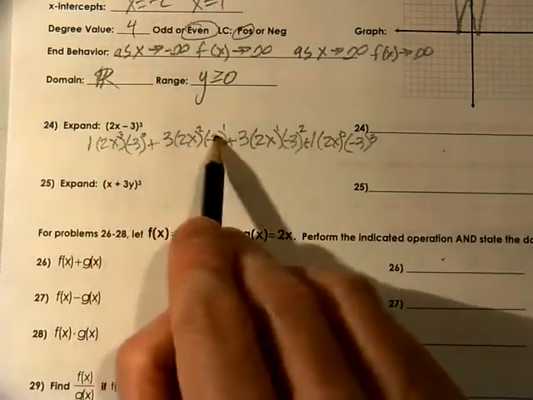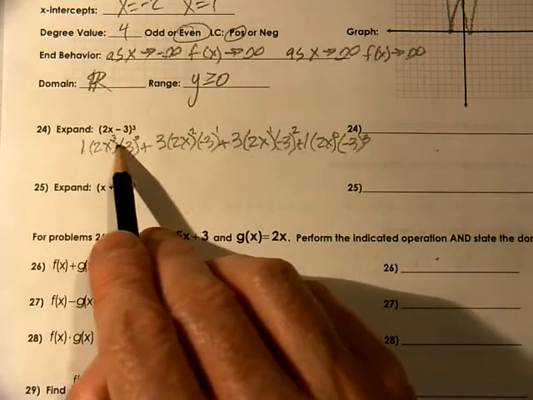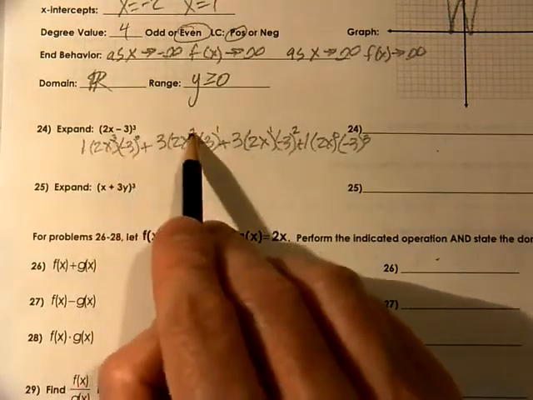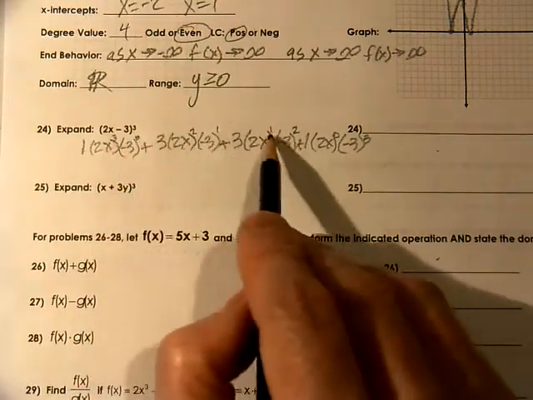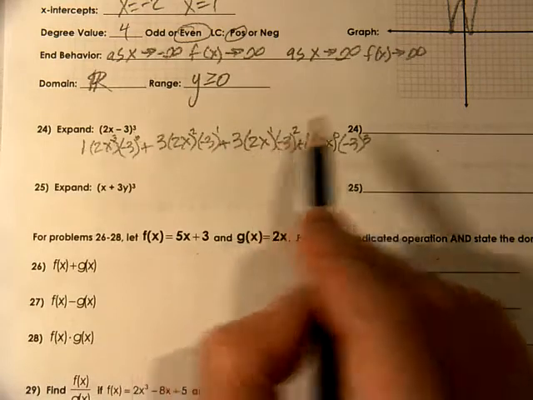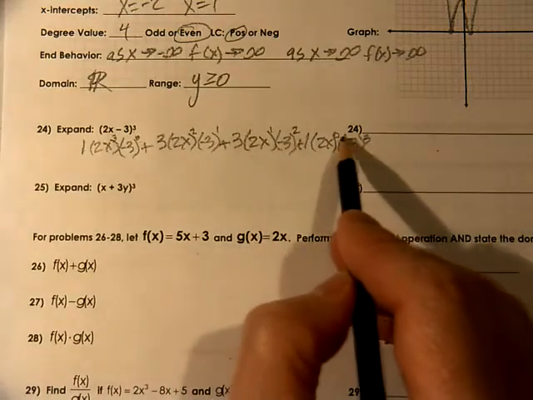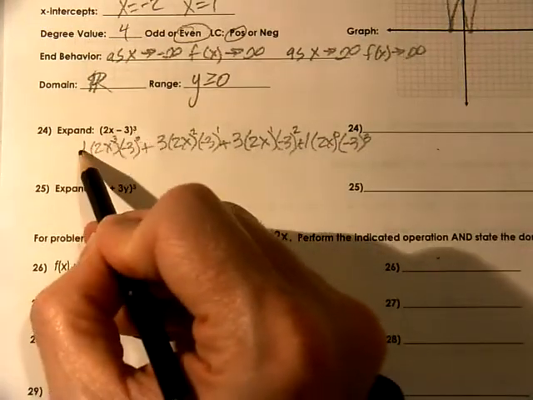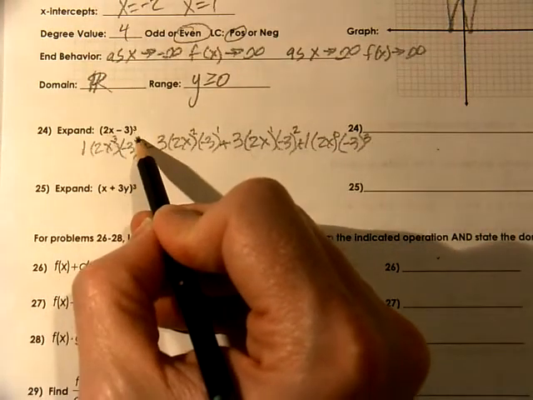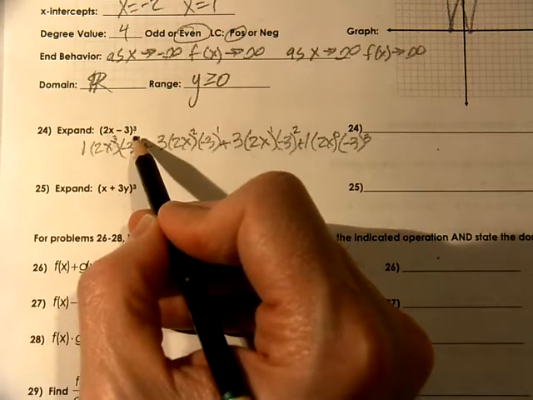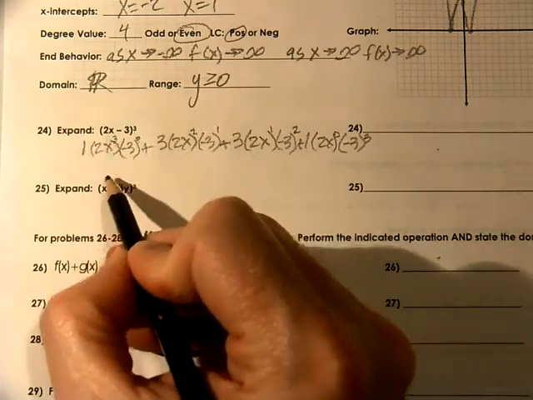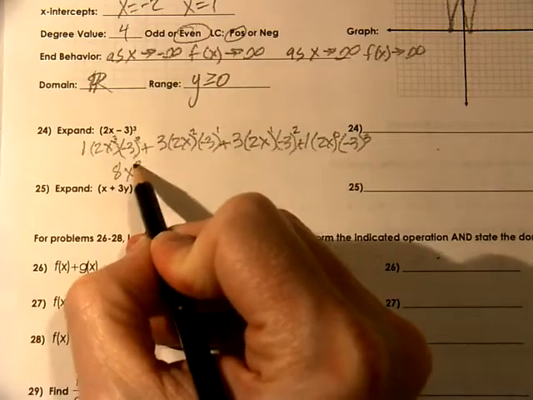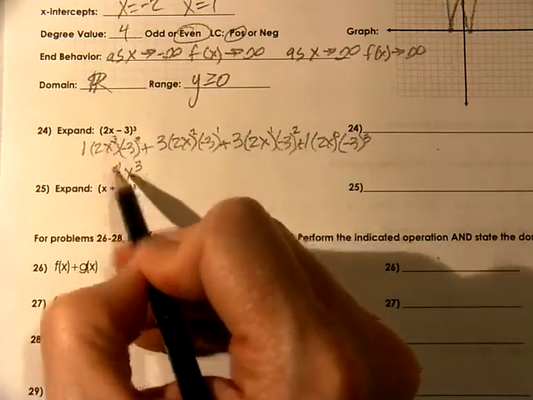Notice that the sum of the exponents, 3 and 0, adds up to 3. 2 and 1 adds up to 3. 1 and 2 adds up to 3. 0 and 3 adds up to 3. So when we simplify this, that's 1. -3 to the 0 power is just 1. So we have 2 cubed, which is 8, and x cubed.